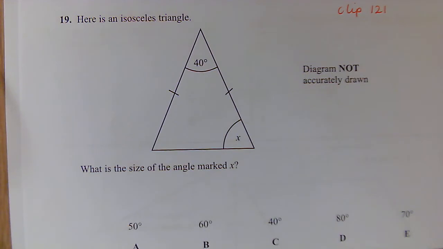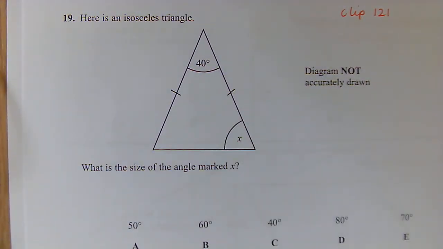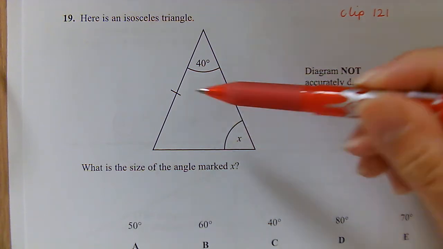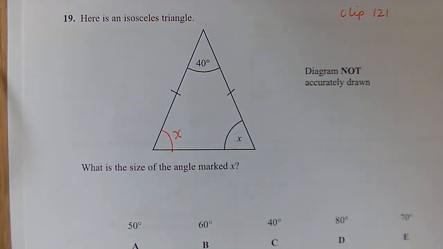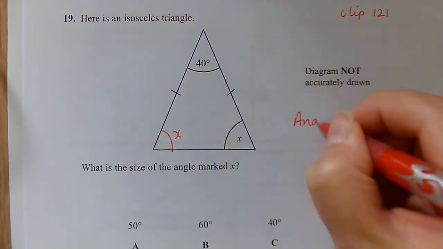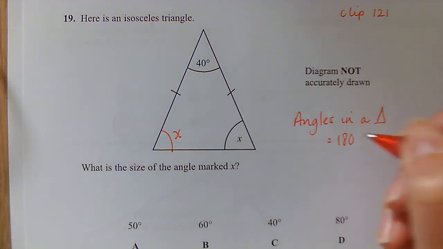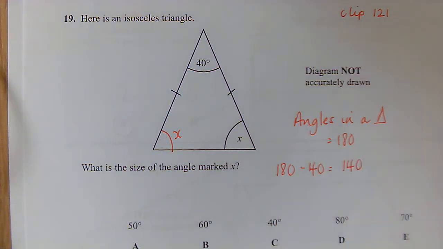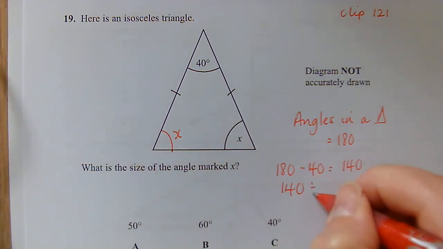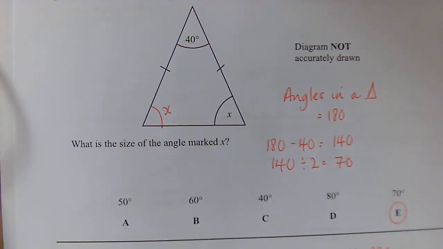Question 19, we've got an isosceles triangle. Those little lines just mean that those lengths are the same in length. If they are the same, that means our base angles are equal. Angles in a triangle add up to 180. So we can do 180 subtract the 40 to give us 140. However, that's for both of those angles, so I need to divide that by 2 to find the value of x. So x is going to be 70 degrees.